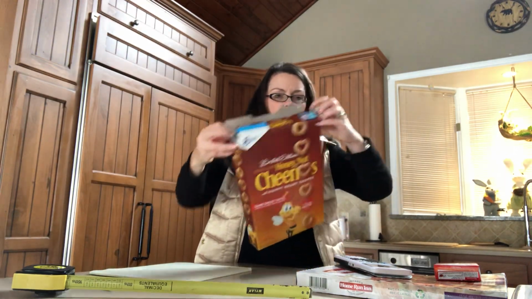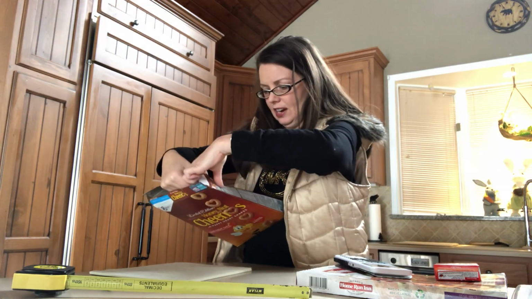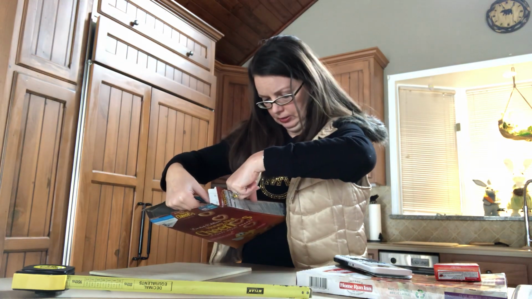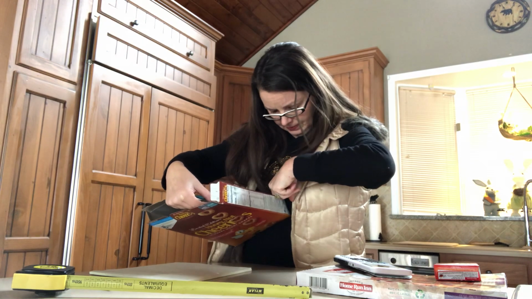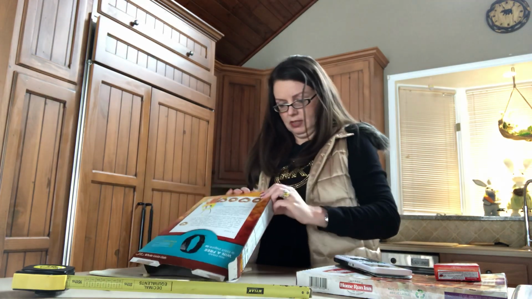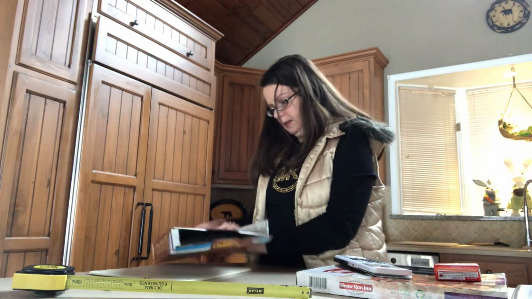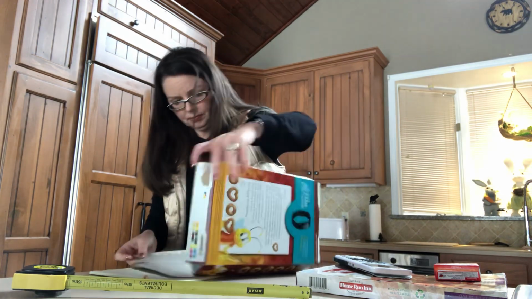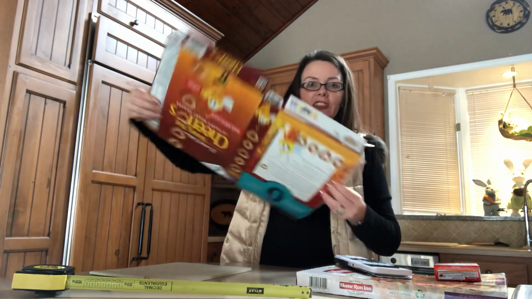Now I'm going to very carefully look for seams. Very carefully, slow and sure, just going to kind of convince this thing that it needs to come apart for me. I'm going to go down here, just looking for all the glue lines, looking for all the seams. There we go. I have my net for my Cheerios box.